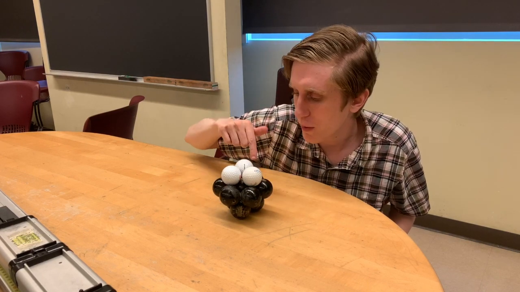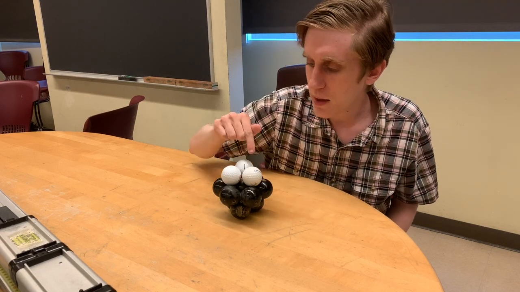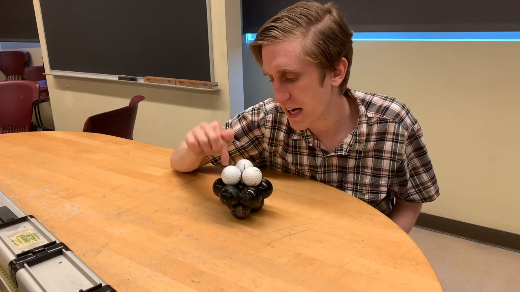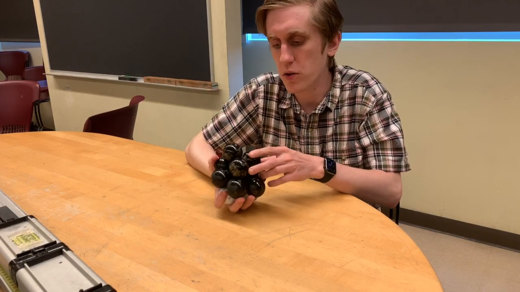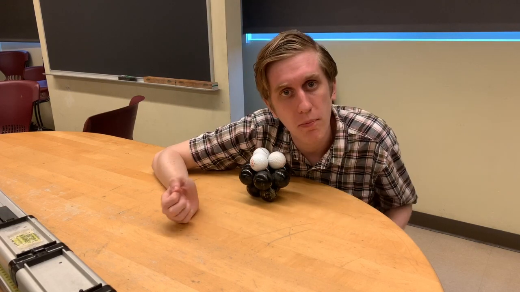Let's start with this outer ring. It has 1, 2, 3, 4, 5, 6 particles. Then we'll count the particles that are on top, 7, 8, 9. And then the particles on the bottom, 10, 11, 12. This is a pretty good approximation.